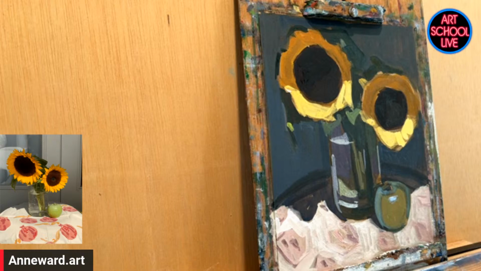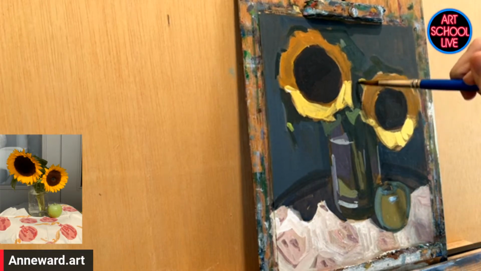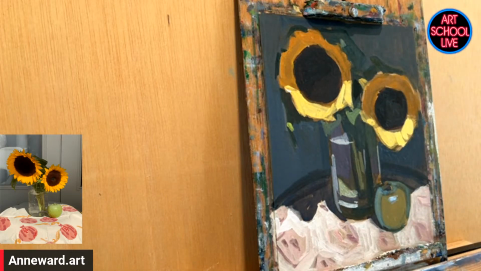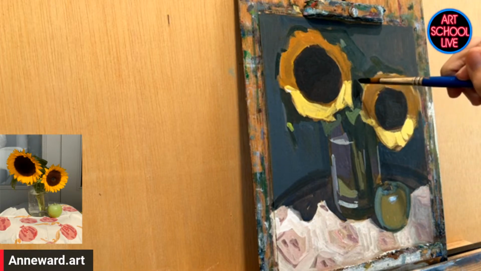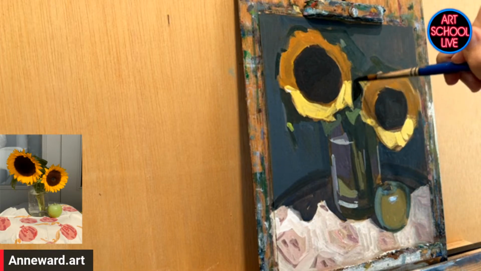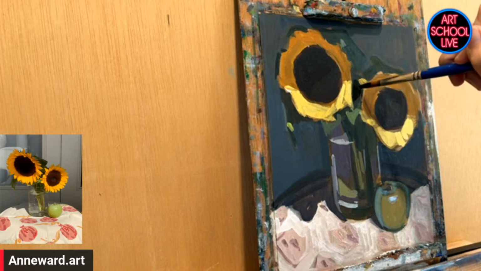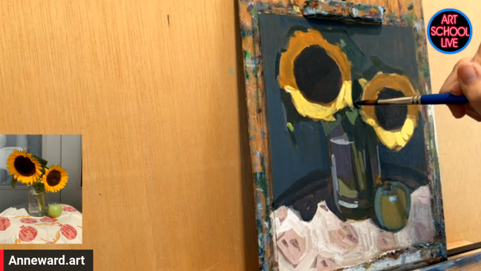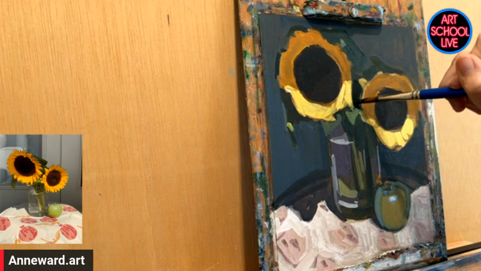Okay. I'm just punching in some darks in places. Let's see here. But the trick is not punching them in so that they break up the bigger value shapes. It's like grouping your darks together is a big thing.